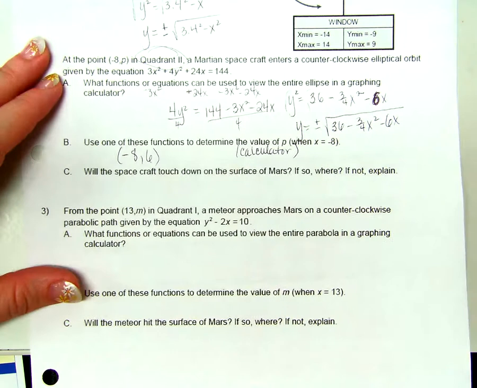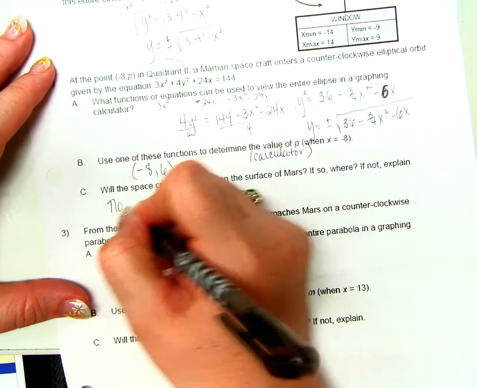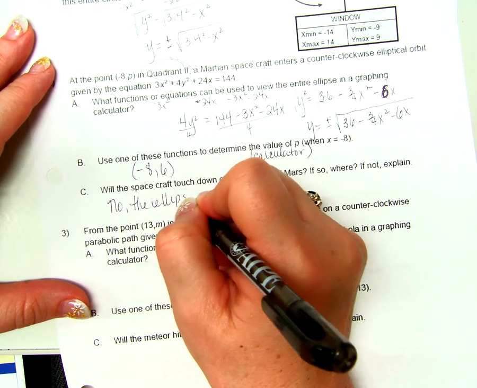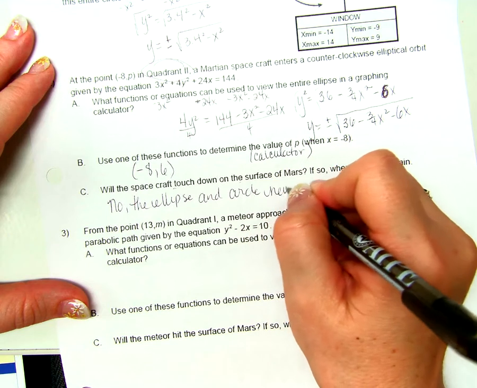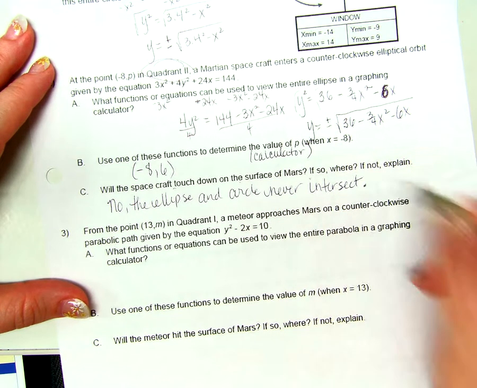Okay? So what are we going to write? No, because the ellipse and circle never intersect. Very, very good.